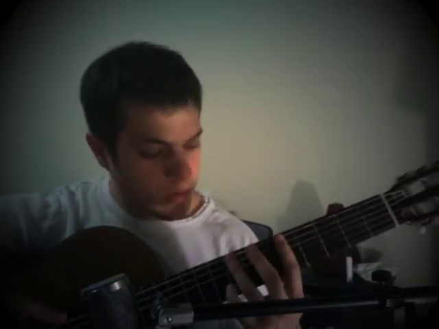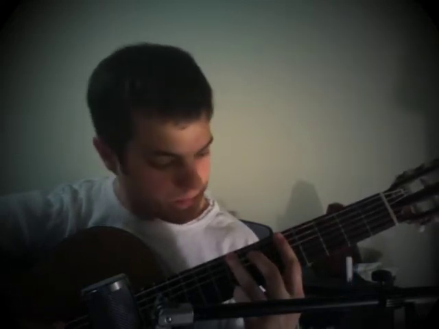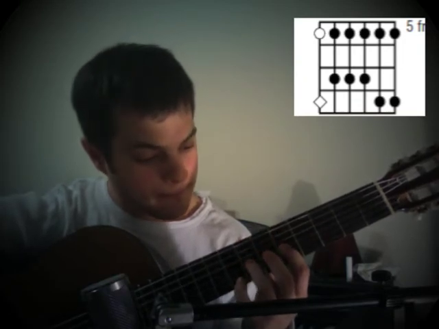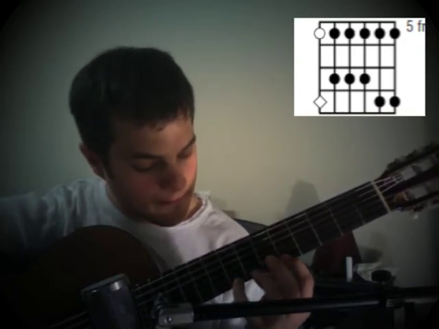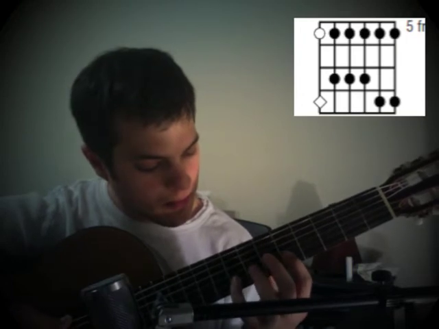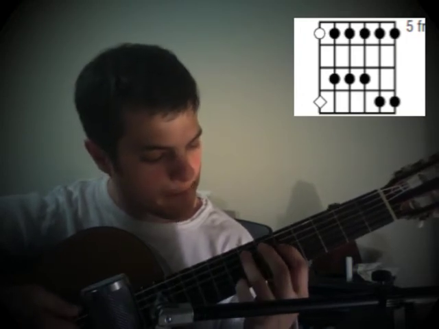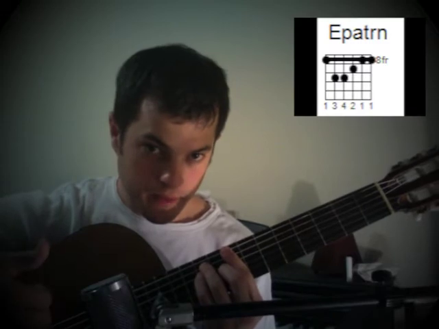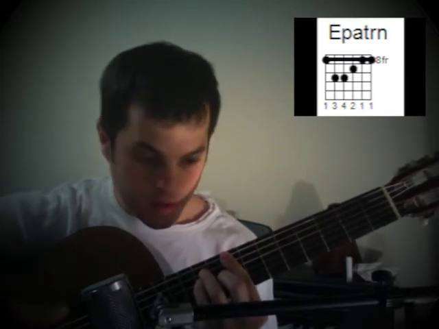Now I bar the 5th fret and make a G chord, and I'm going to play the G pentatonic pattern. Bar the 8th fret and play an E pattern, and we're going to play the E pentatonic pattern.